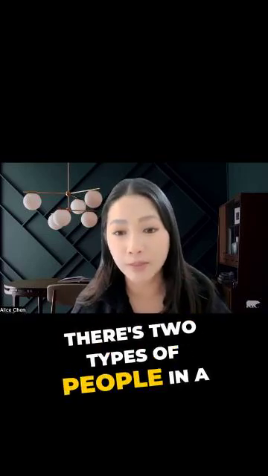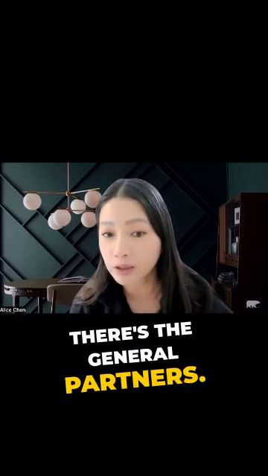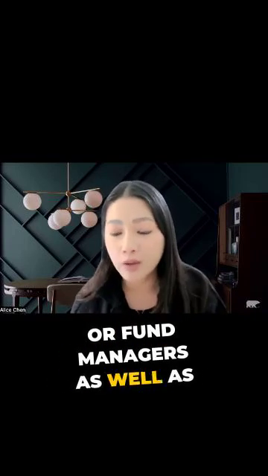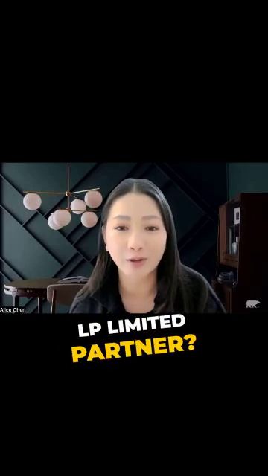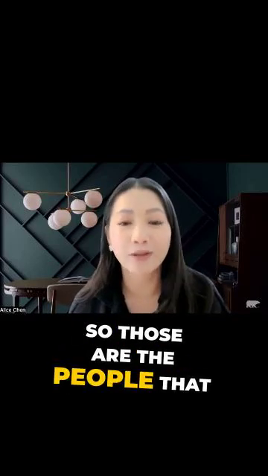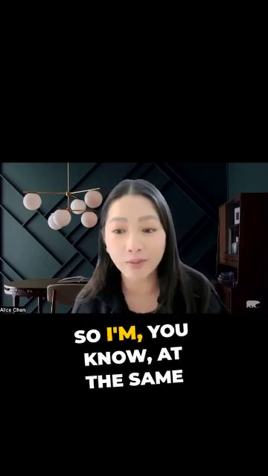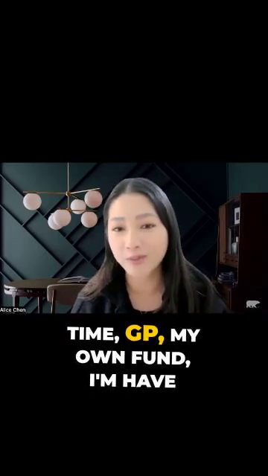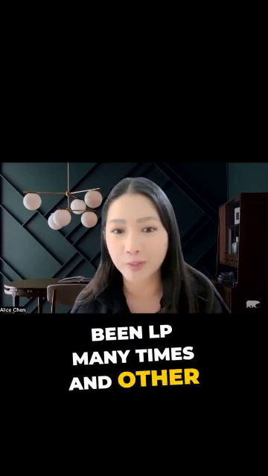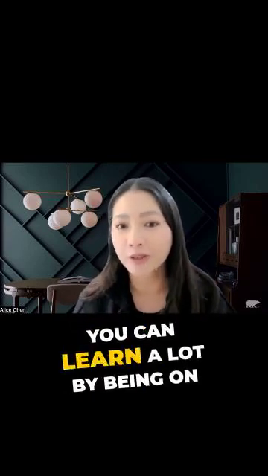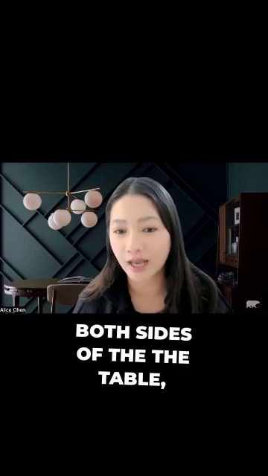There's two types of people in a fund. There's the general partners, so these are the investment or fund managers, as well as you have the LPs. You probably heard this term LP. What's LP? Limited partner. So those are the people that write checks. Those are the LP. So at the same time, GP, my own fund, I have been an LP many times in other people's funds. So you can learn a lot by being on both sides of the table.